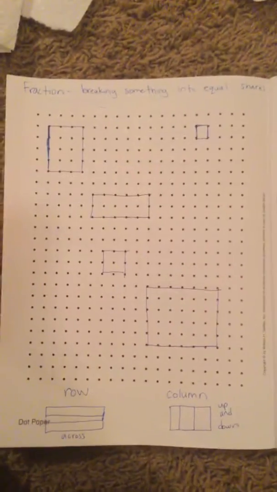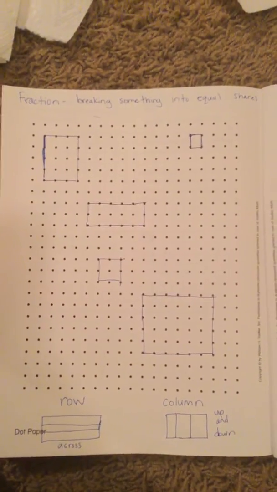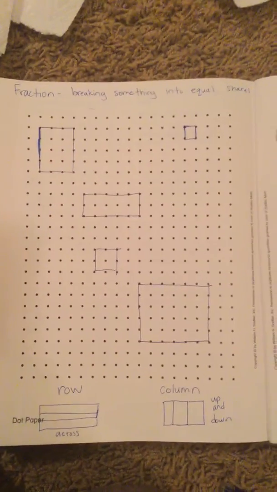We could also break it into equal parts another way. We could fold it this way, open it up, and cut it the long way, and that would be equal too. So the whole point of fractions is to break something into equal parts. The first word I want you to look at is this word fraction at the top of the paper: breaking something into equal shares. So it's like sharing. You want to share equally with everyone.